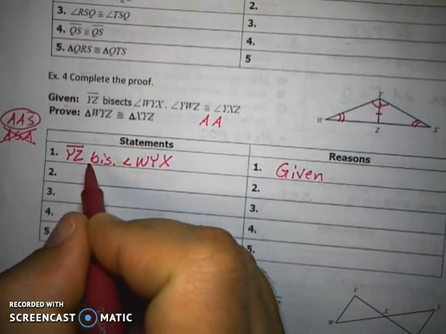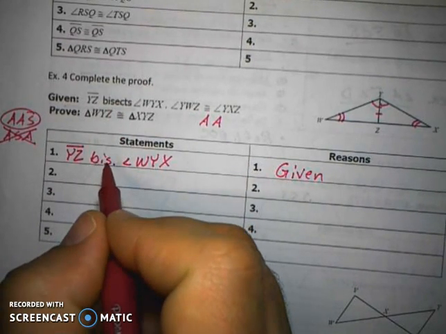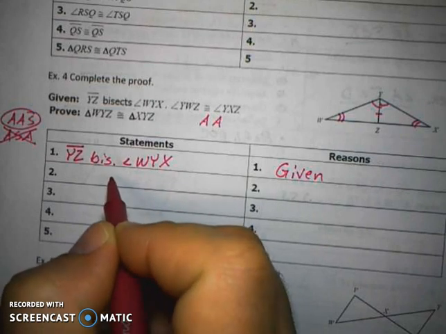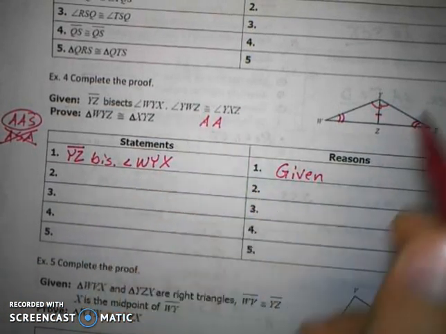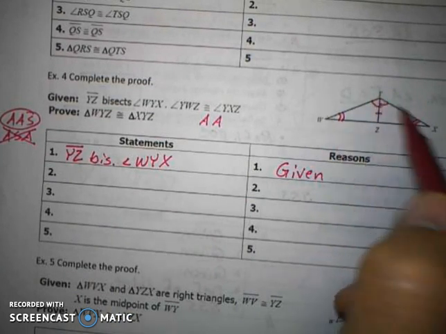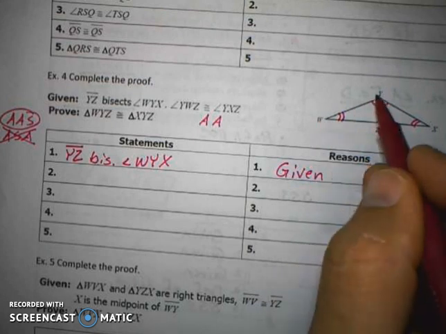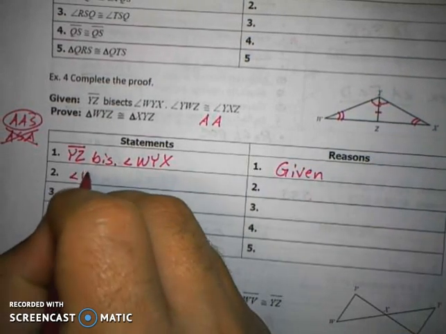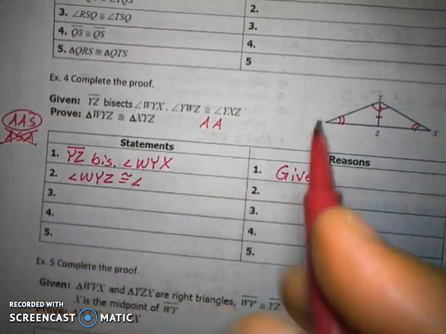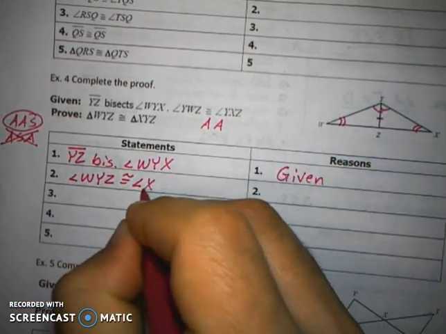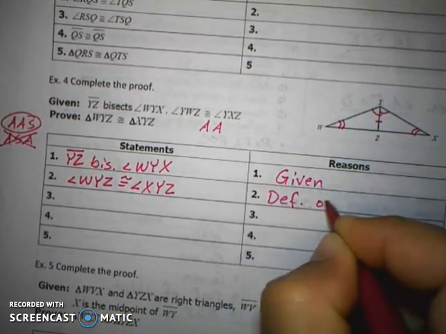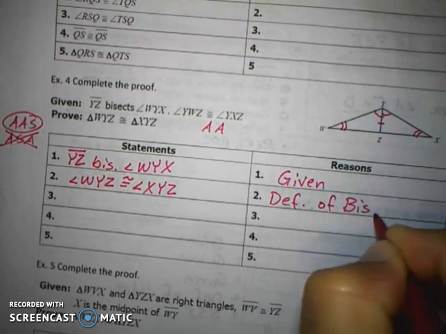But this doesn't specifically say angles are congruent. That leads me to another statement that angles are congruent, so I'm going to make that first before I state this. I'm going to focus on the fact that since this bisects the angle at the top, angle WYZ has to be congruent to angle XYZ because of the definition of bisect.